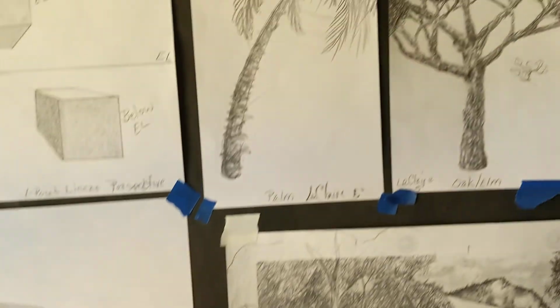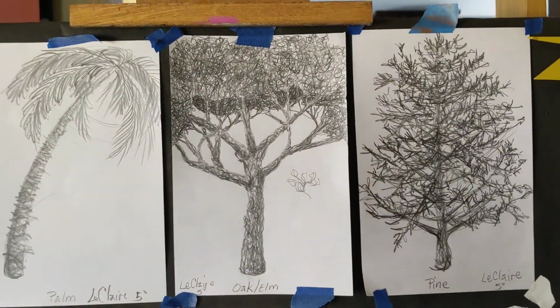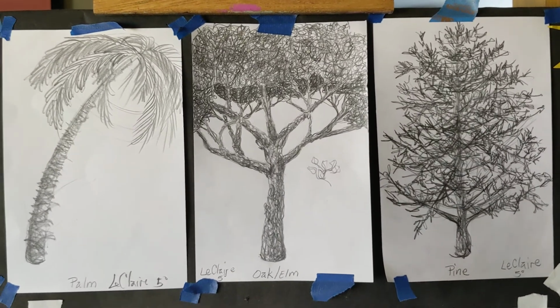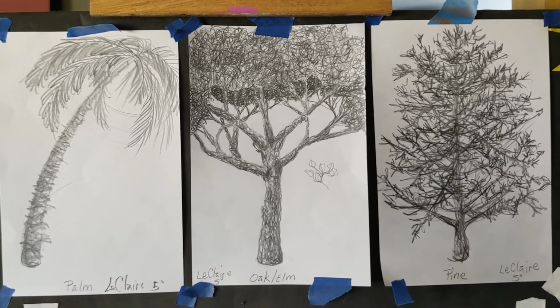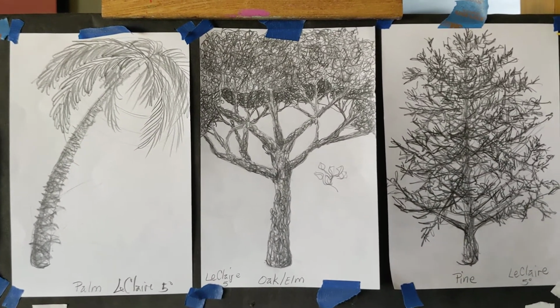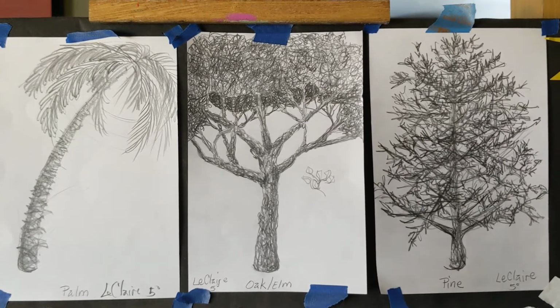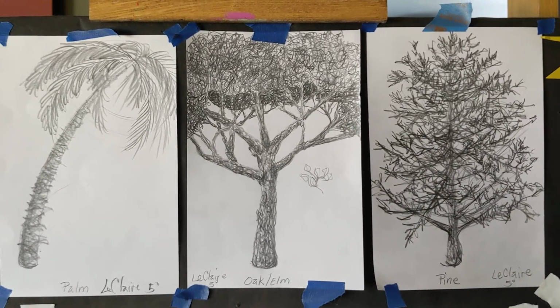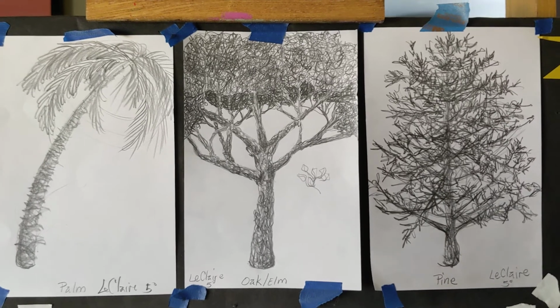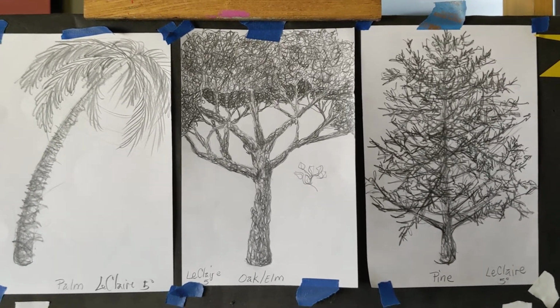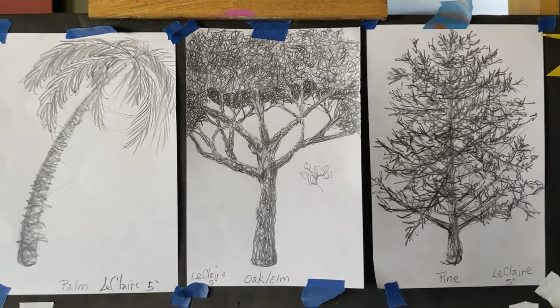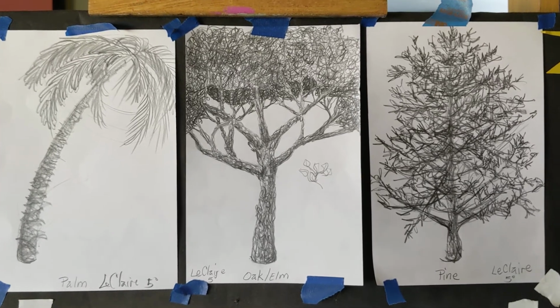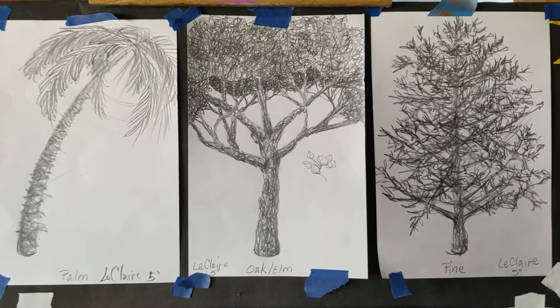From there, we developed our understanding of trees. We drew a pine tree, an oak or elm type tree, and a palm tree. We learned how to put their basic structure in place with line, and then we developed a marking system to make each one of them look believably three-dimensional. The marking systems create values and textures at the same time.